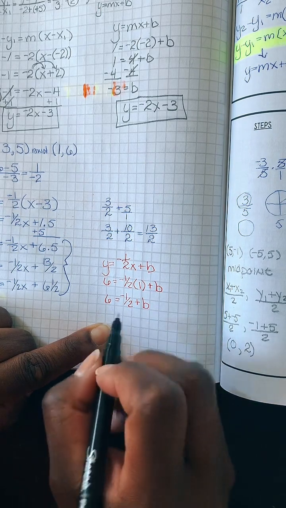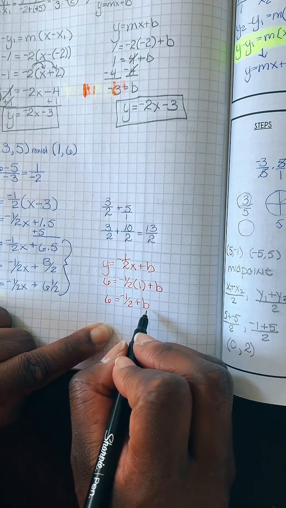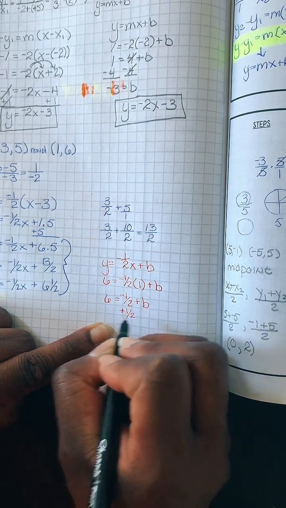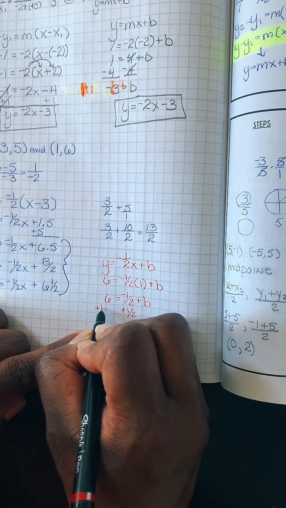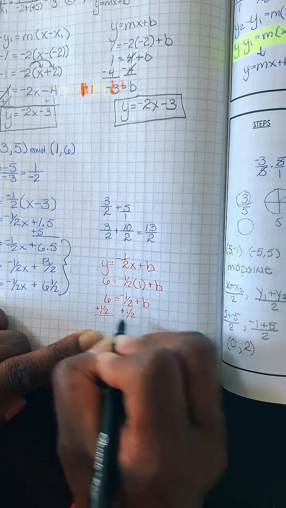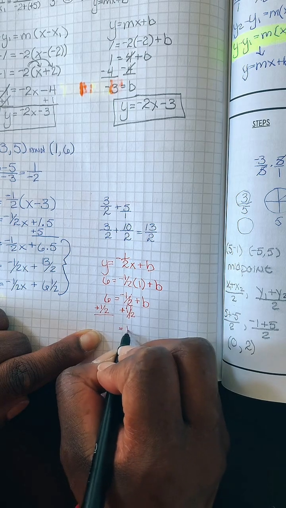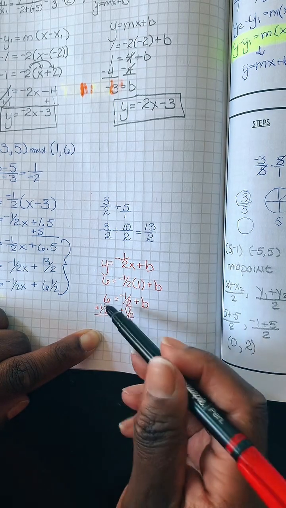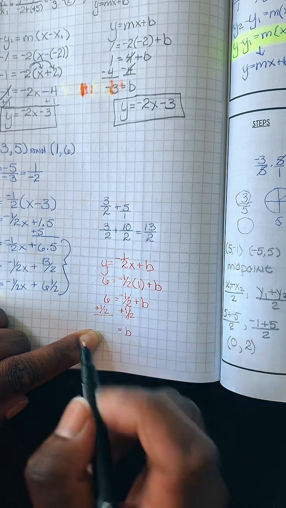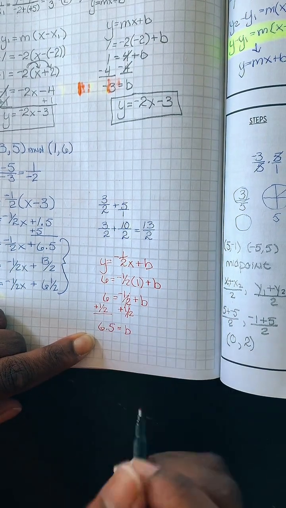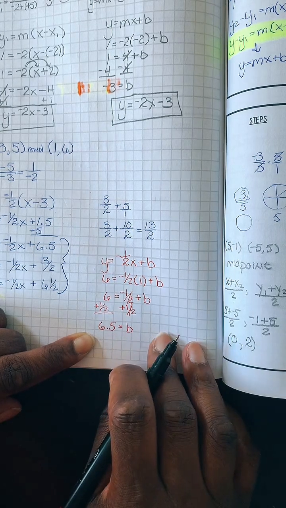So now, in order for me to get b by itself, I have to add 1/2 to both sides. So now I have 6.5. Okay.